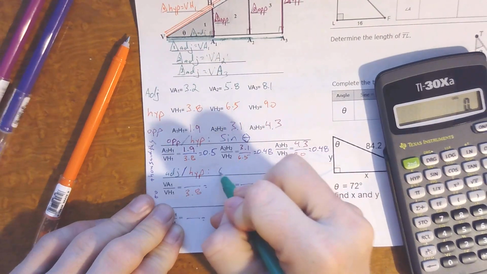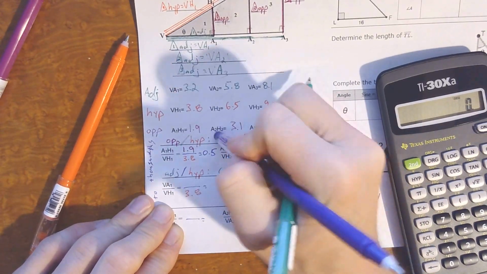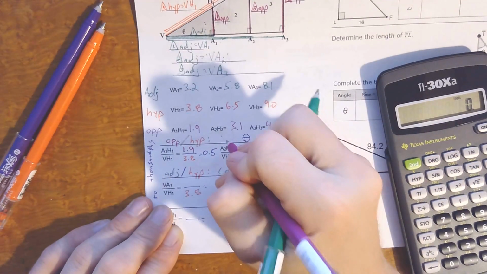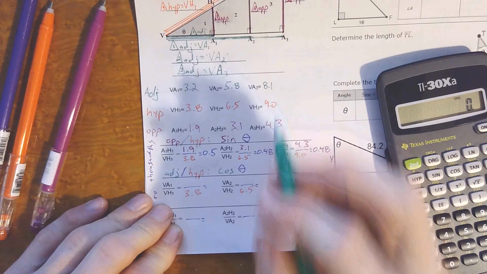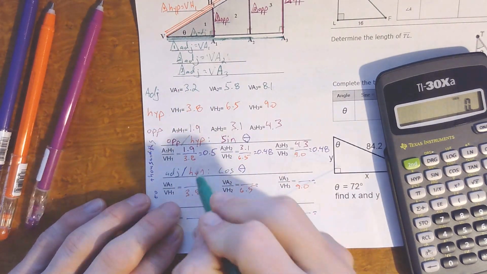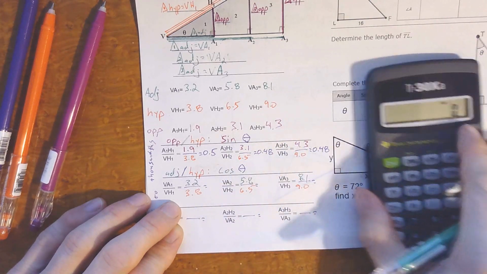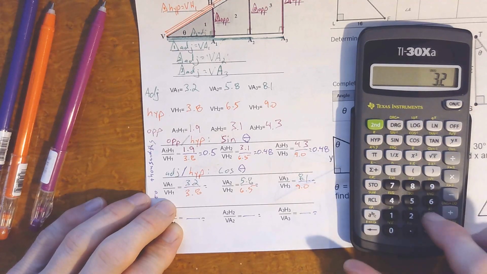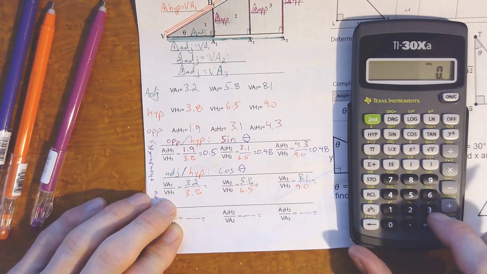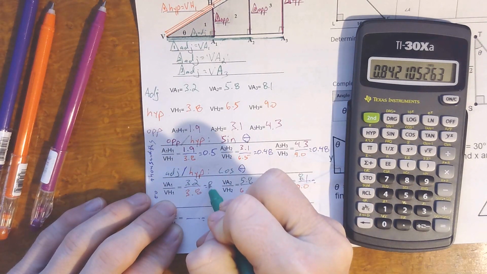This function is called the cosine of theta. I should have changed this to burgundy. Cosine of theta. Okay. So I need to take these 3.2, 3.2, 5.8, and 8.1. So we have 3.2 divided by 3.8. That equals approximately 0.84.